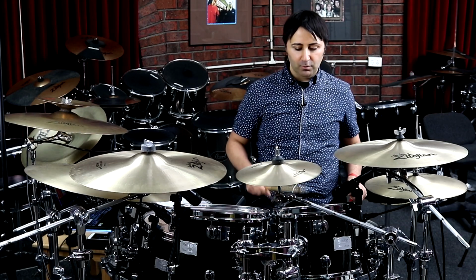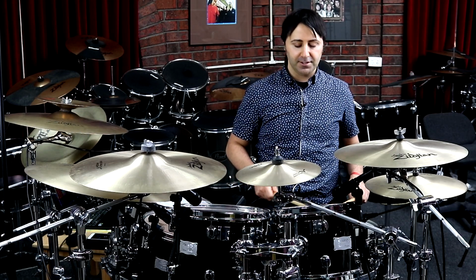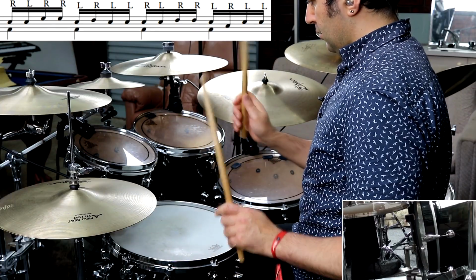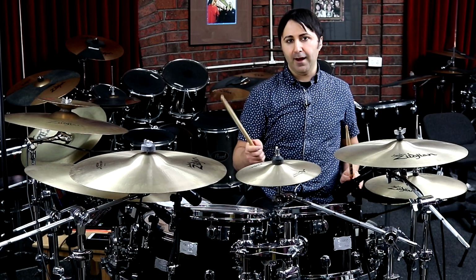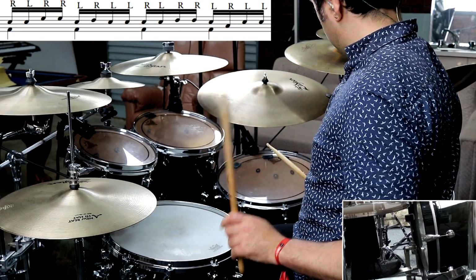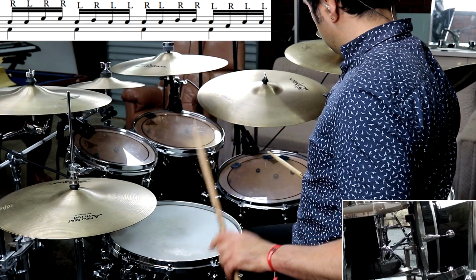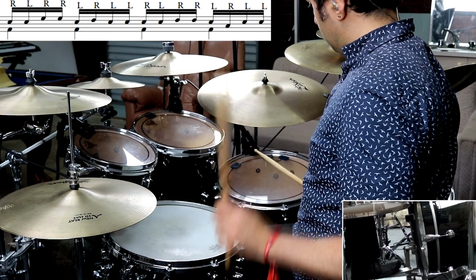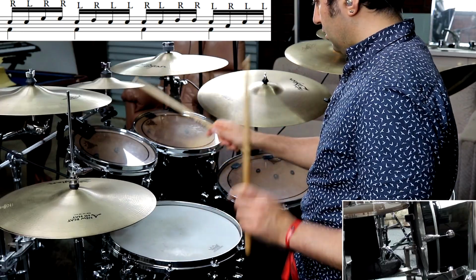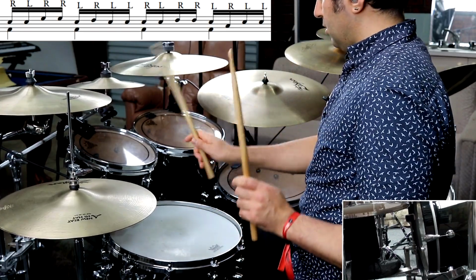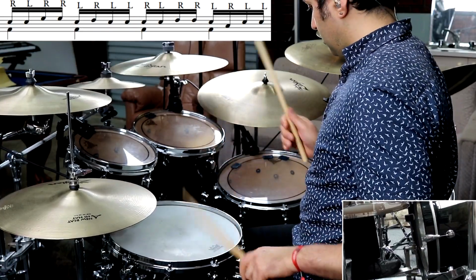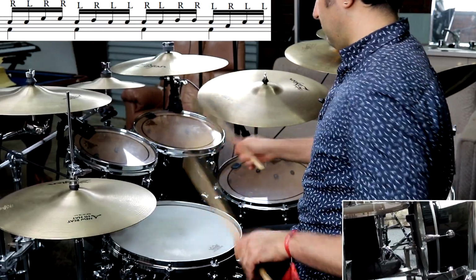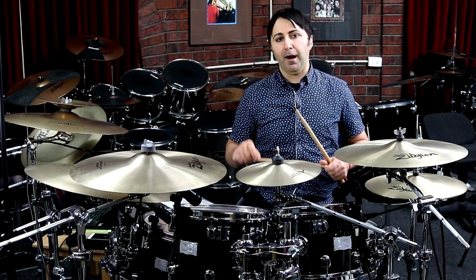So what's happening there is basically we're going to play the paradiddle, but we're moving it around certain positions like this. Once again. That's the first half, and the second half. The first half. Second half. Put it together. Cool, so that's how you can use the paradiddle as a fill-in.